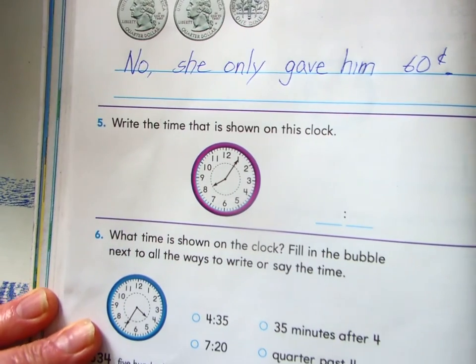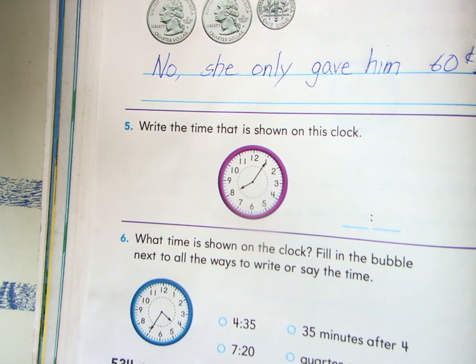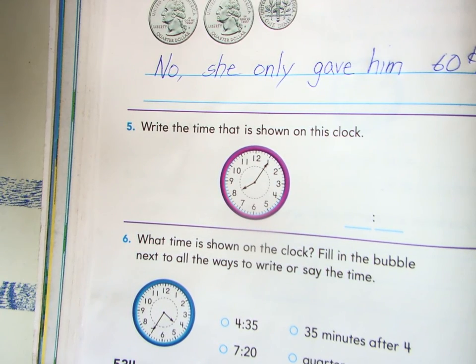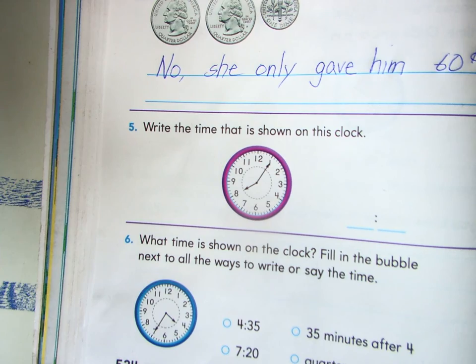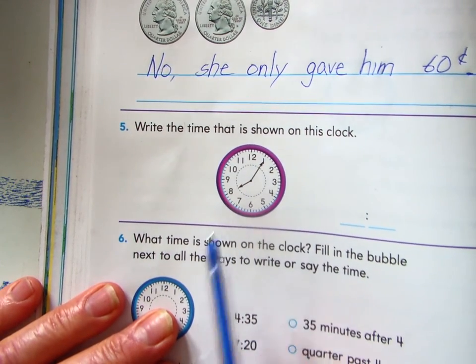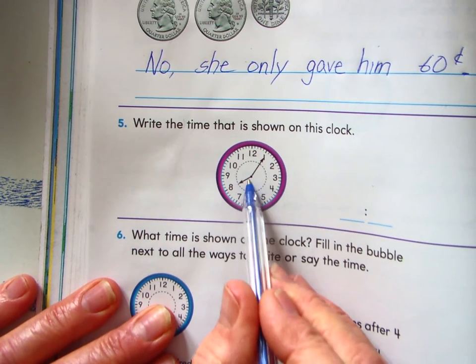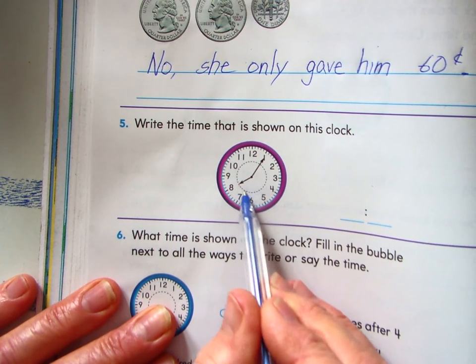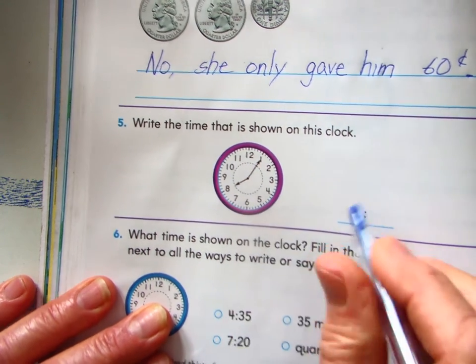Okay, here we go. Do number 5 by yourself. You should be able to do that, right? Pretty easy, right? Come on, guys, you can do that. Write the time that is shown on this clock. Which hand goes first? The little one. The little one only makes it to the circle. That's the little one. This one crossed the circle. It's the big one. The little one is 8.